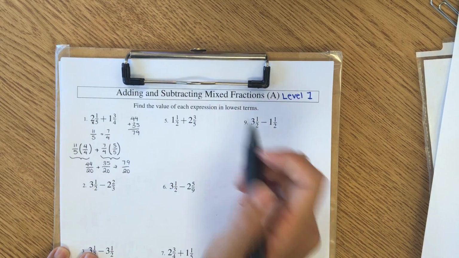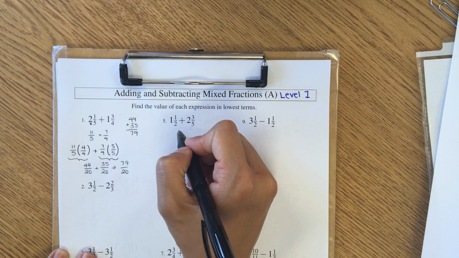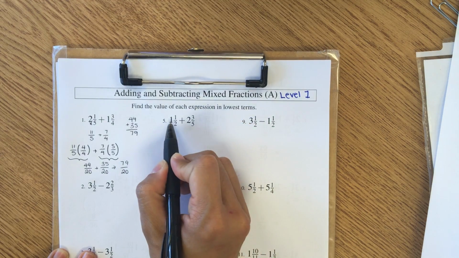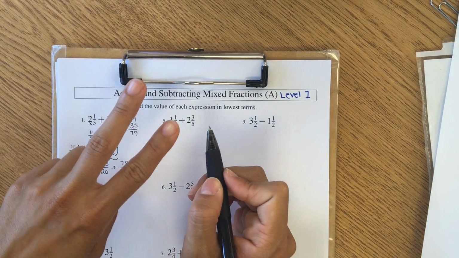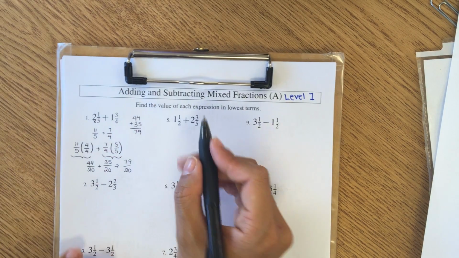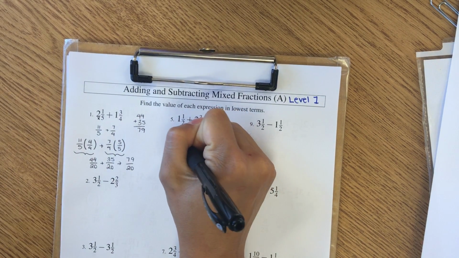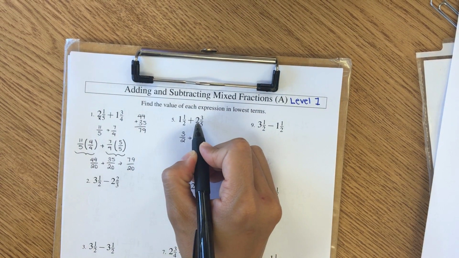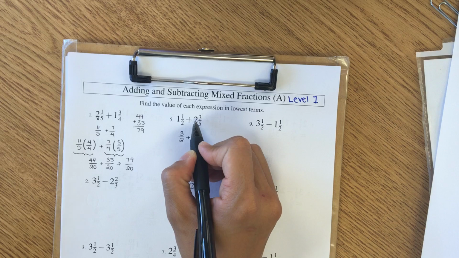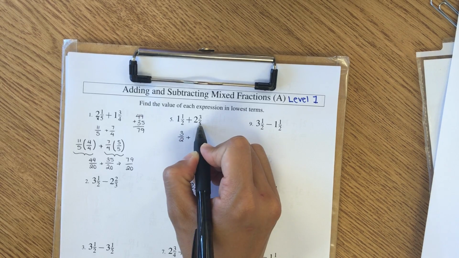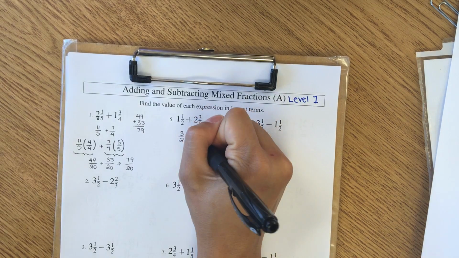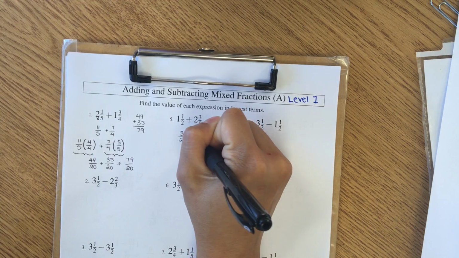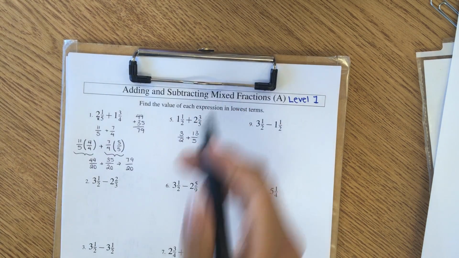Over on this side here, the first thing you have to do is change these mixed numbers into an improper fraction. 1 times 2 is equal to 2, and then 2 plus 1 is equal to 3. So we will have 3 over 2. Keep the addition sign there, and then we need to change this mixed number as well. 2 times 5 is equal to 10. 10 plus 3 is going to be equal to 13 over 5.